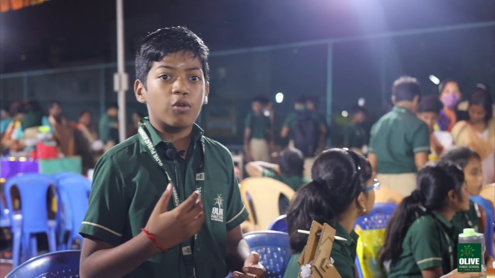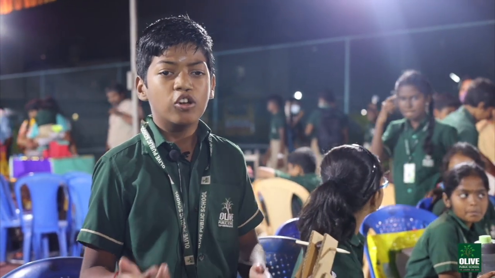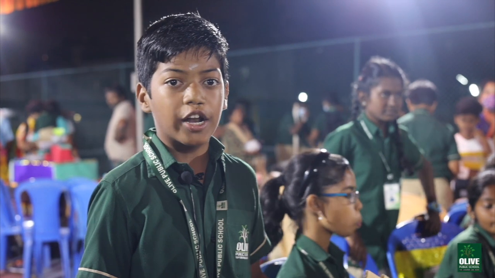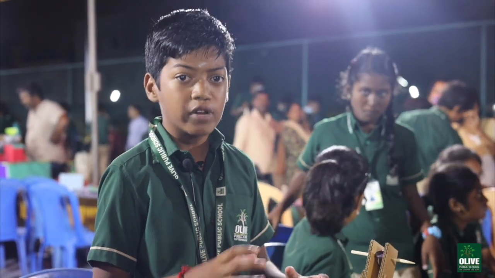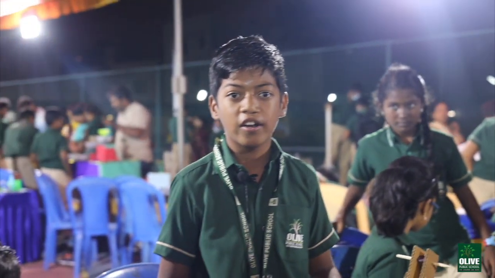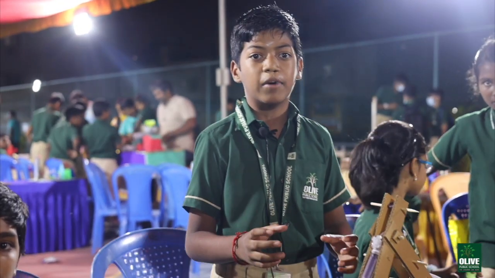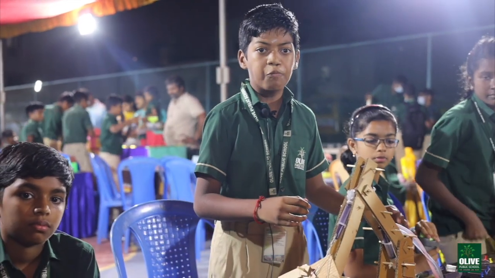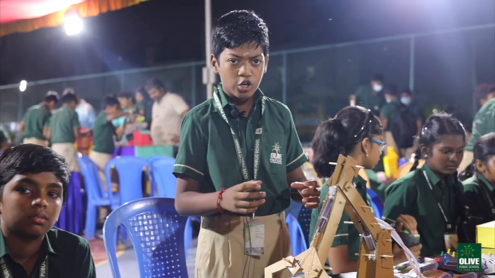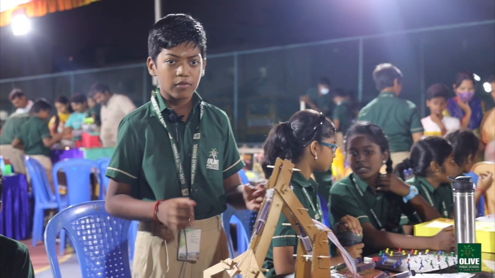Hello everyone, this is YS Harshan from grade 6B. Today I am going to present my model, the hydraulic arm. The hydraulic arm is a device used for moving objects from one place to another using force created by the pressure on the liquid, which moves the pistons upward and downward, which allows the arm to move in all directions.